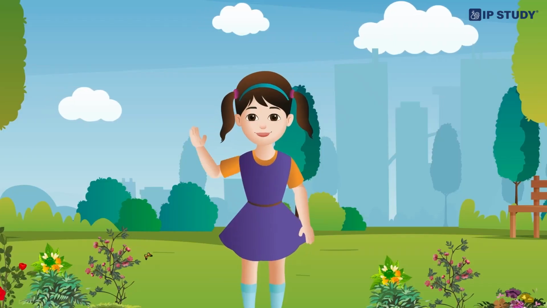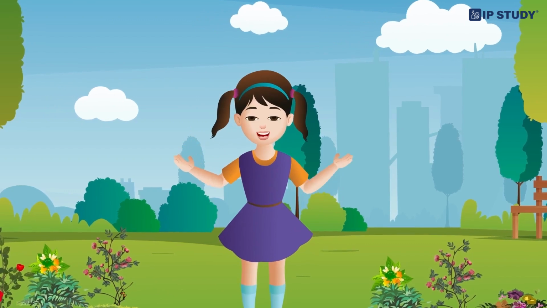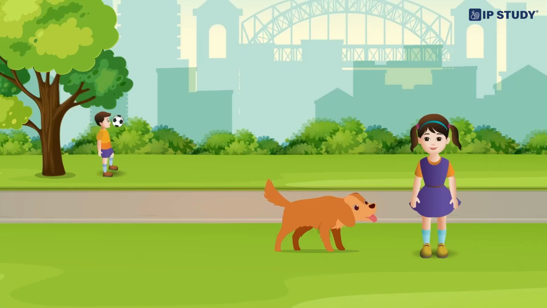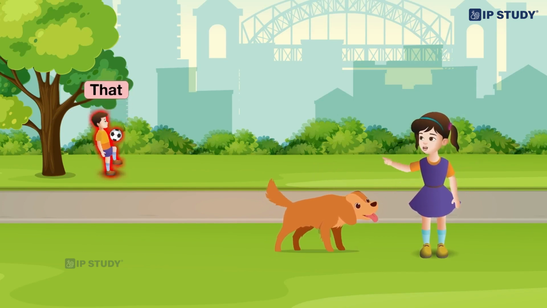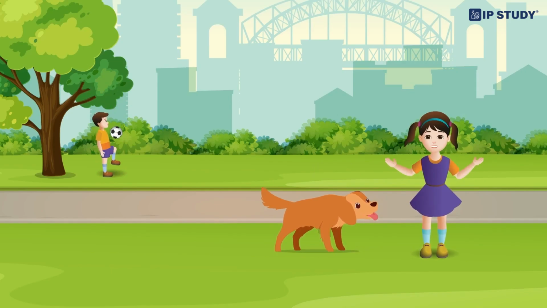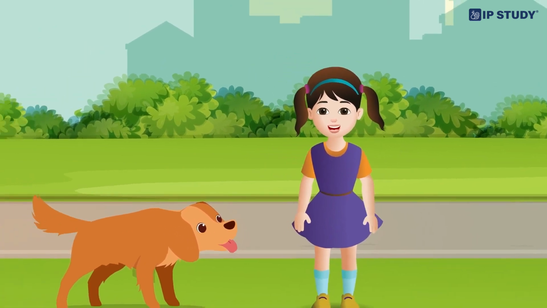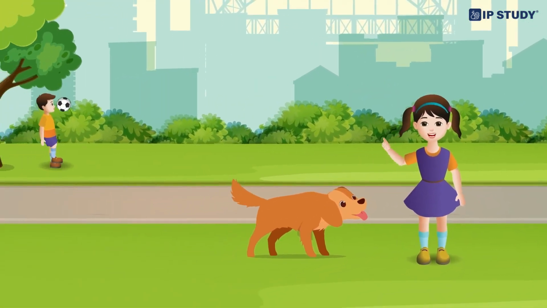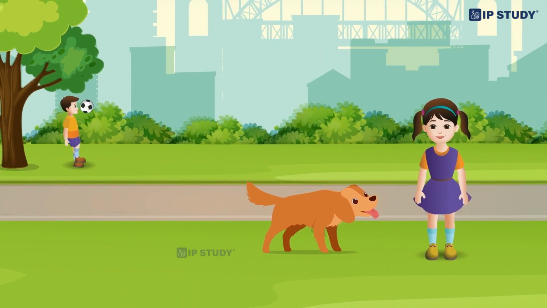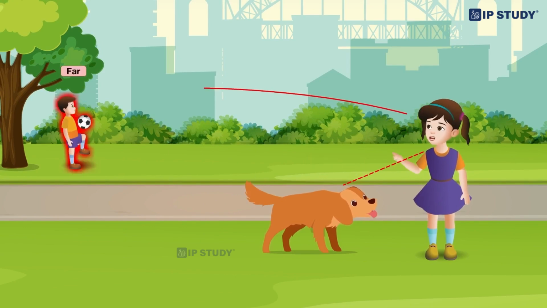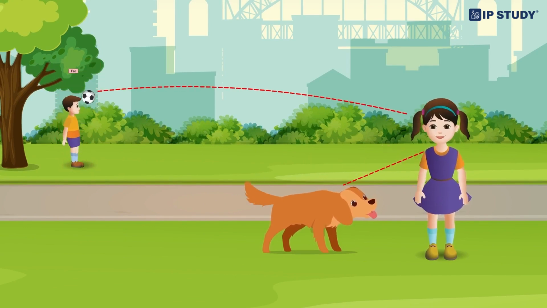Hello children. Today we will learn how to use this and that. This is Sheru. Sheru is a dog and that is Nikhil. Nikhil is a boy. Can you tell me why we used this for Sheru and that for Nikhil? Because Sheru is standing near us and Nikhil is playing far away.